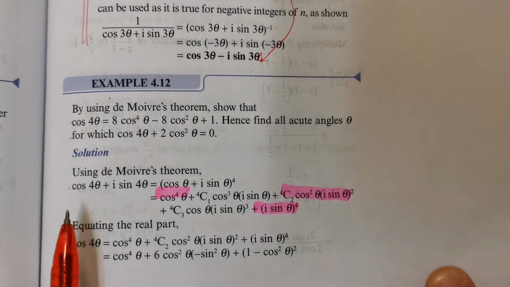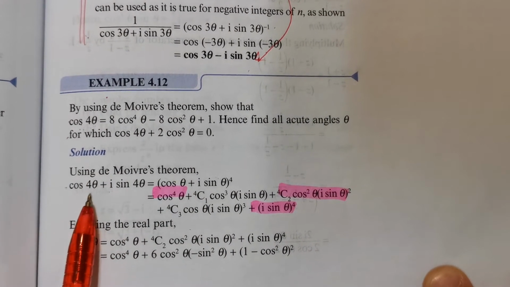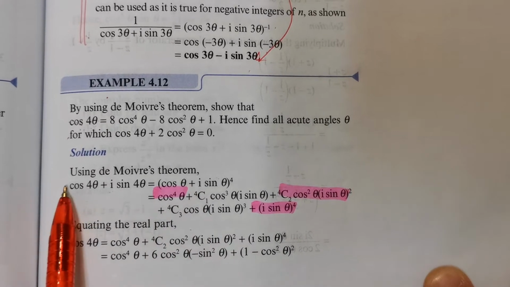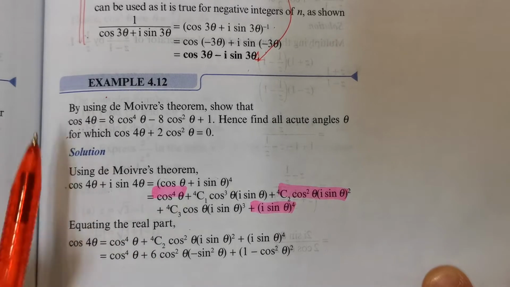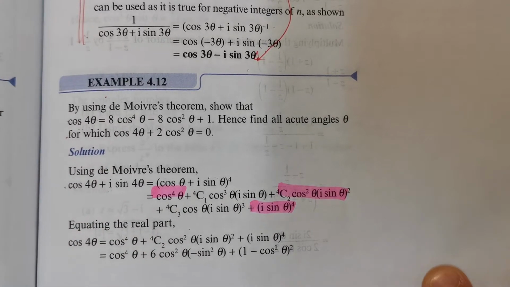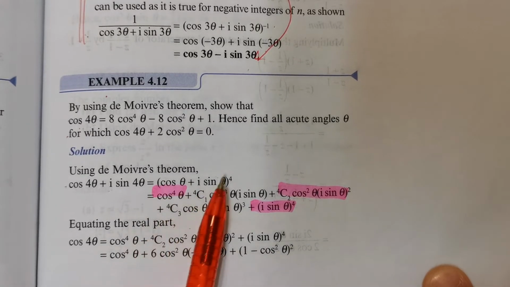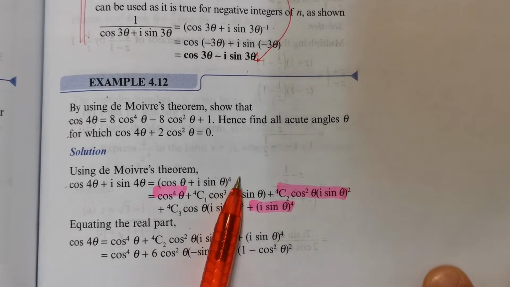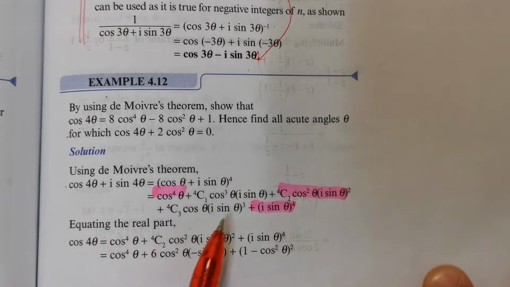Okay, so we start by using De Moivre's theorem. So cos 4 theta plus i sin 4 theta. Using the formula, r is 1. When they never write it, it means the modulus r is 1. So 1 to the power of anything is also 1, so we ignore it. We don't have to write it. Then this is actually cos theta plus i sin theta to the power of 4, because after power 4, it becomes 4 theta, right?